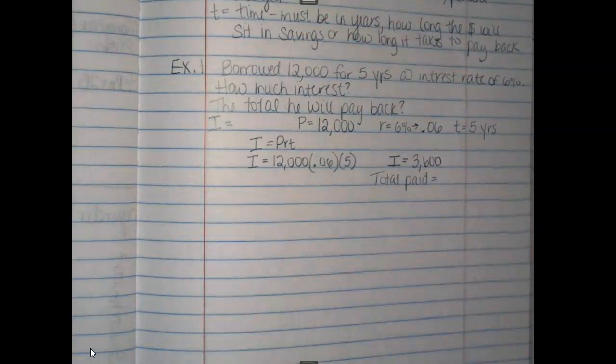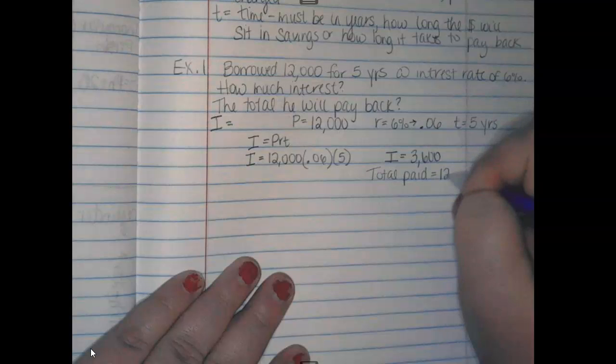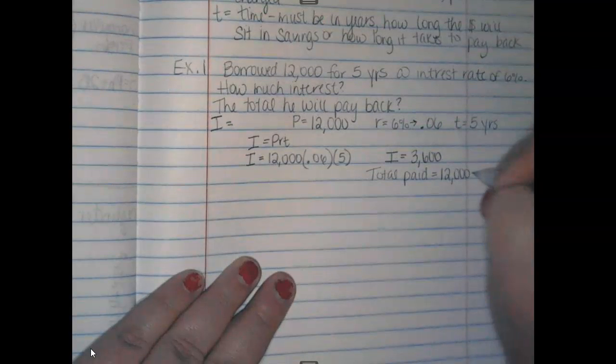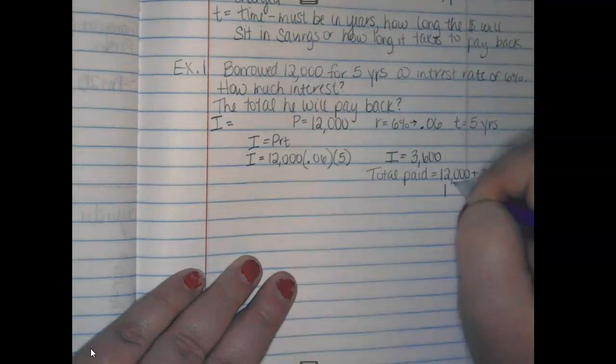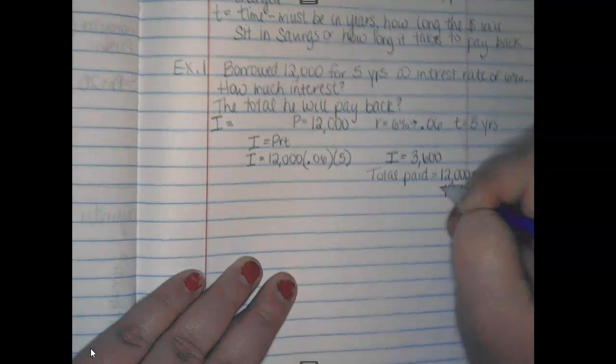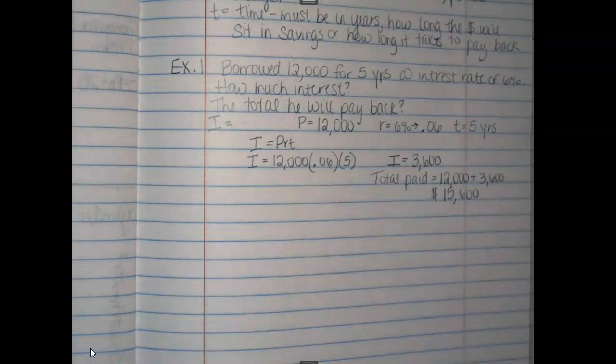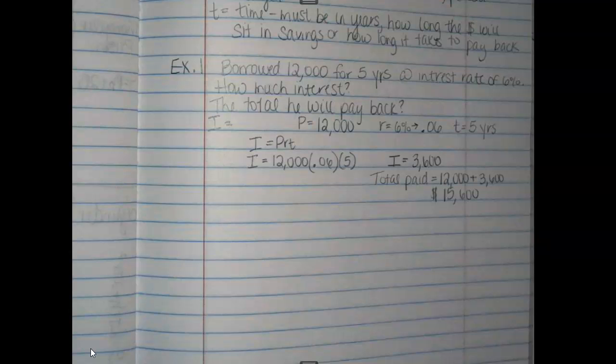is going to be, he still has to pay that $12,000 plus the extra that he's being charged. So the total is going to be $15,600. Why is this important? Because even though that car, remember this was a car situation, was only $12,000, at the end of this 5 years, he's going to end up spending almost $16,000 on a car. So that's important to know when you get to the point of buying a car. Just because it says $12,000 on that sticker, that's not how much you're going to end up paying.